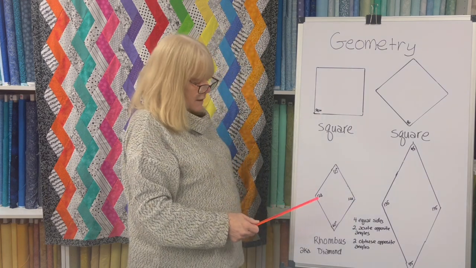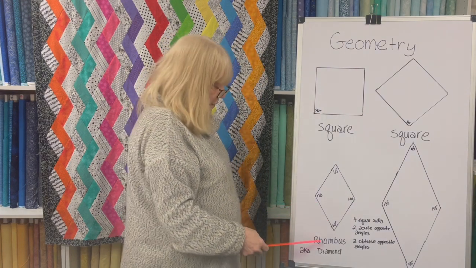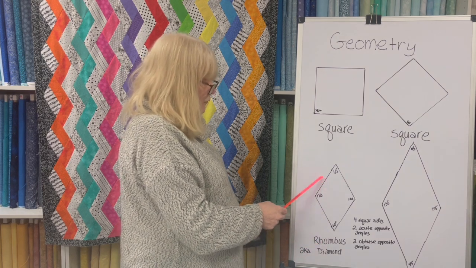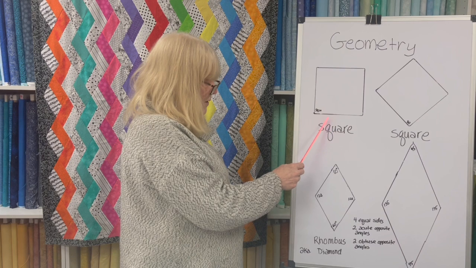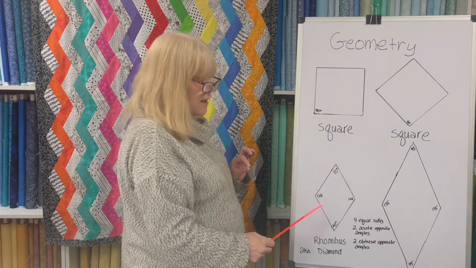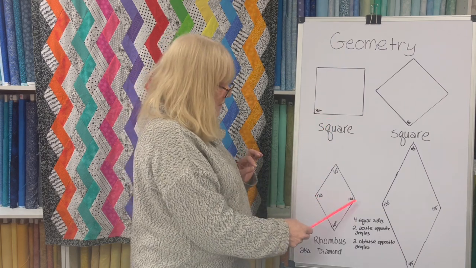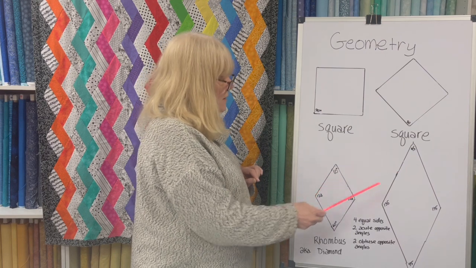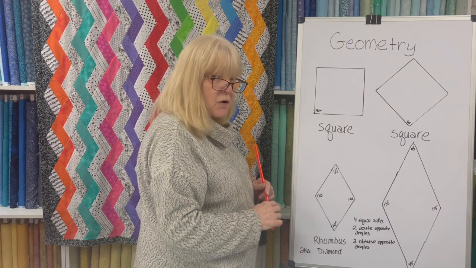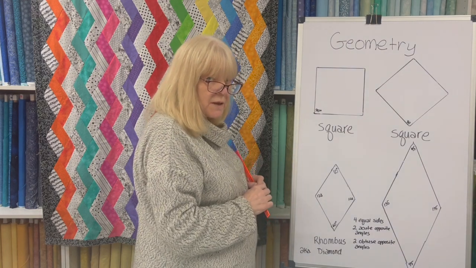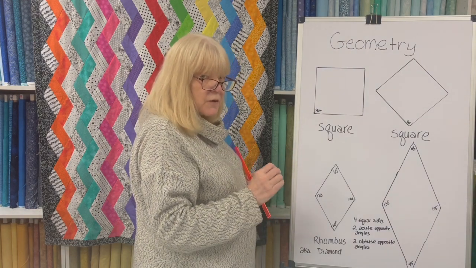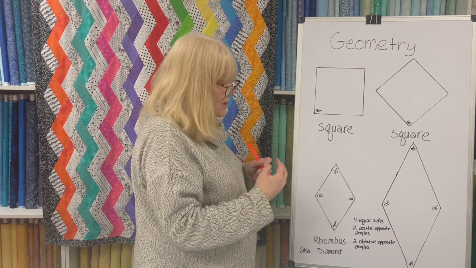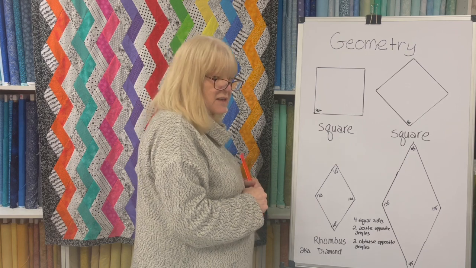What is a diamond? A diamond in geometry is called a rhombus. And this still has 4 equal sides, as does the square. What's the difference? The difference is the angles. Now, I'm showing you 60-degree diamonds and 45-degree because those are the two commonly used in quilting. However, you can get diamond shapes with different degrees. They just still all have to add up to 360.